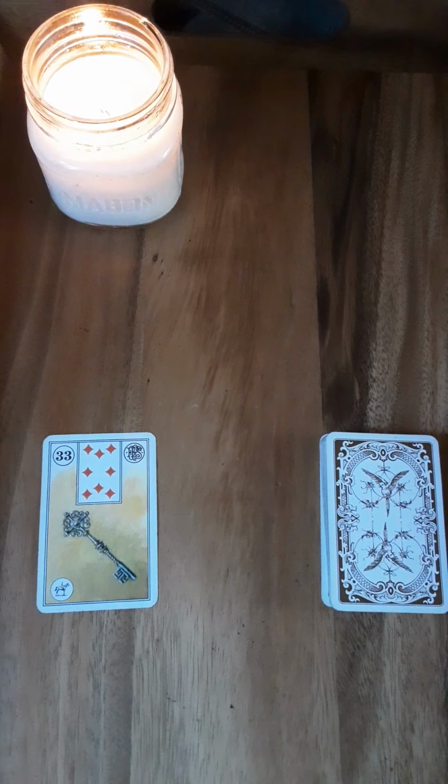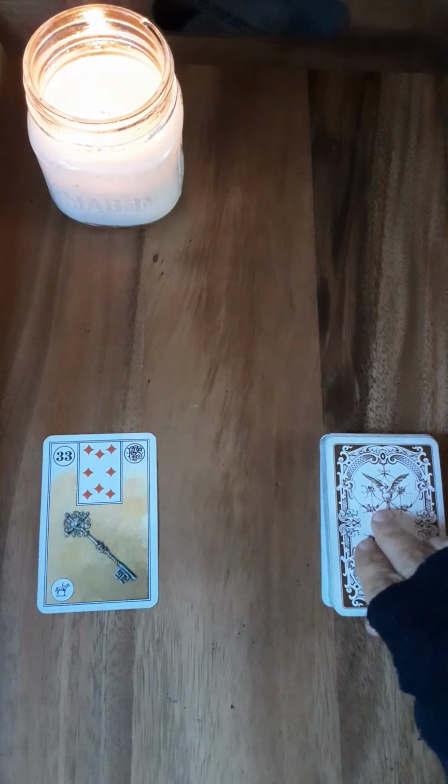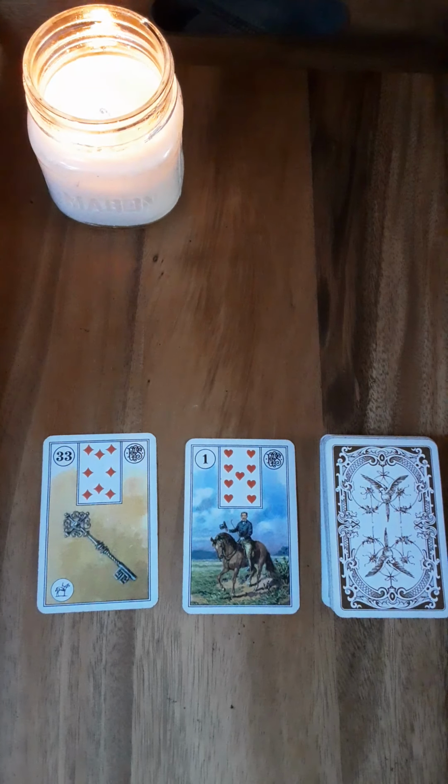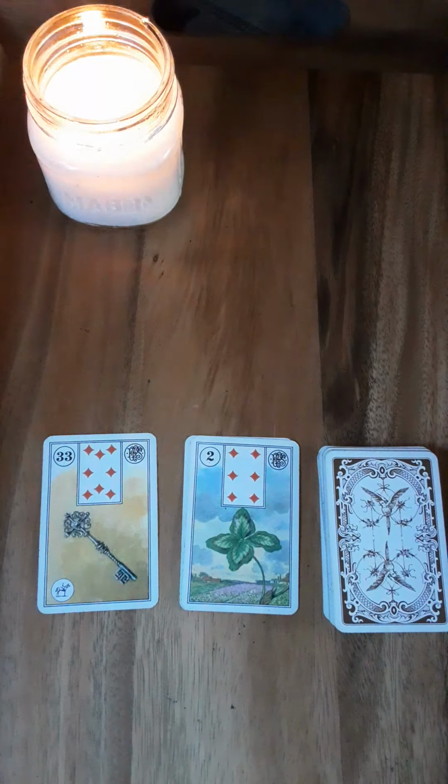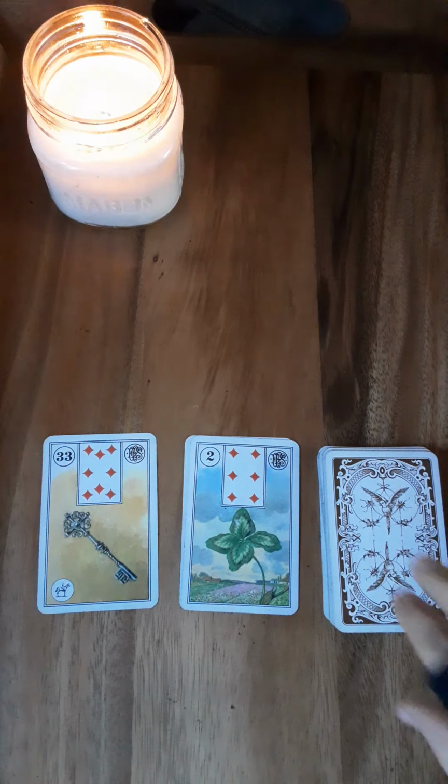Scoot up so I'm comfortable. Okay, so the key, if you combine it with the rider, this is an important message or an important visitor. The key with the clover, this is a lucky event, imminent event incoming. This is a handy solution, or this is perfect timing. A lucky event, handy solution, or perfect timing.